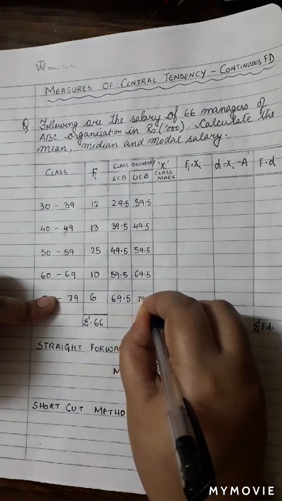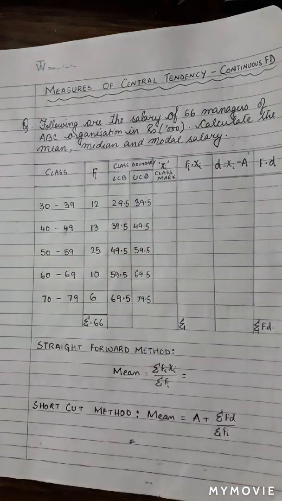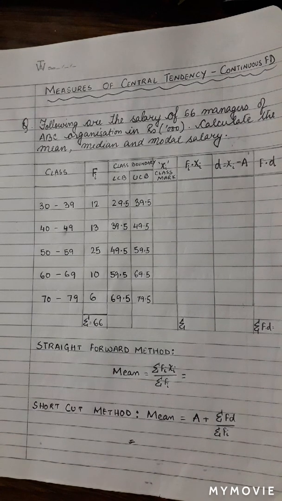So that's how we find the lower class boundaries and the upper class boundaries. Therefore, the first class will actually be from 29.5 to 39.5. Now, if we have to find the class width, it is upper class boundary minus lower class boundary.